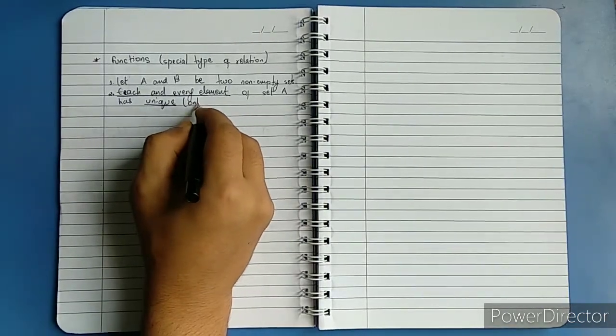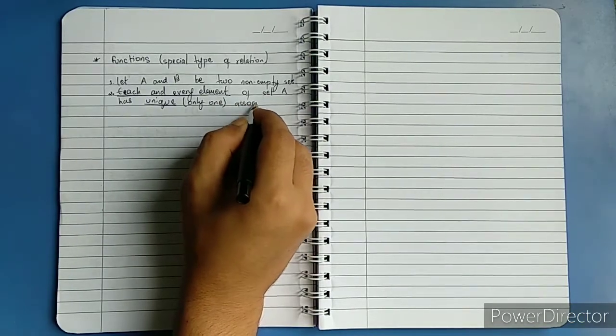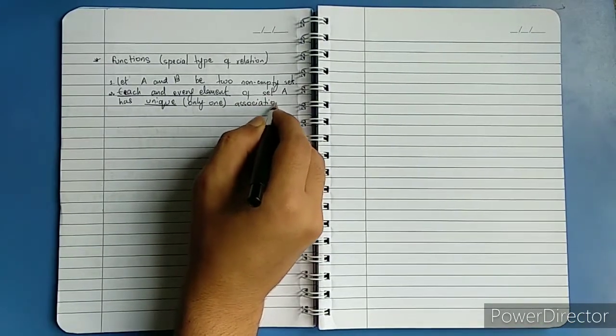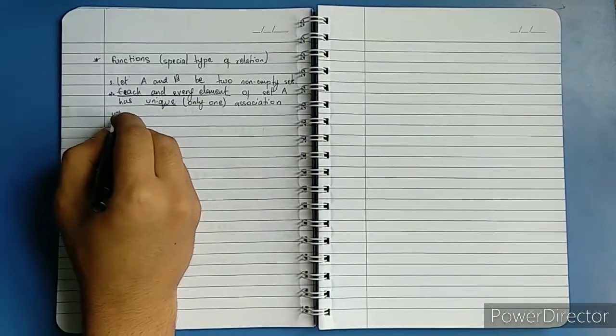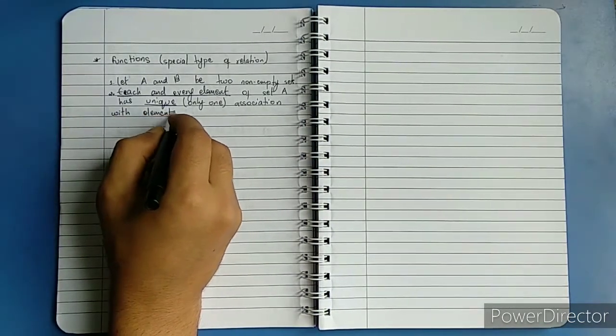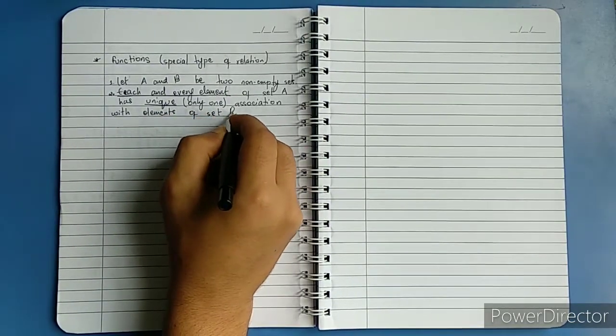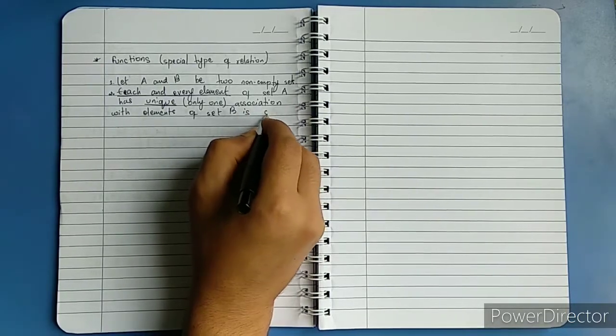Unique here meaning only one association with elements of set B is called a function.